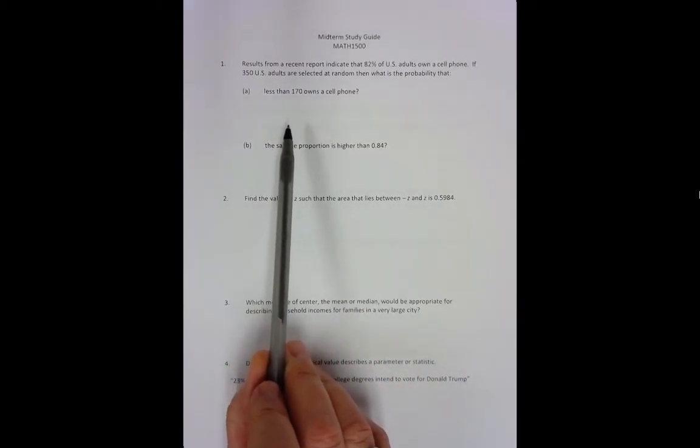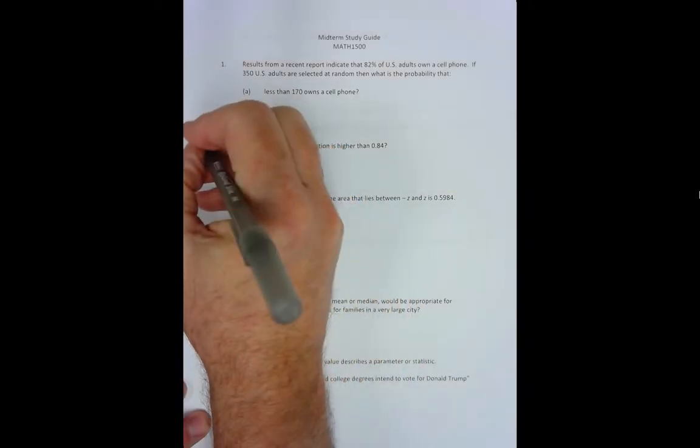All right, gang, first question. Results from a recent report indicate that 82% of U.S. adults owns a cell phone. I would have thought it was higher than that, but if 350 U.S. adults are selected at random, then what is the probability that less than 170 owns a cell phone?